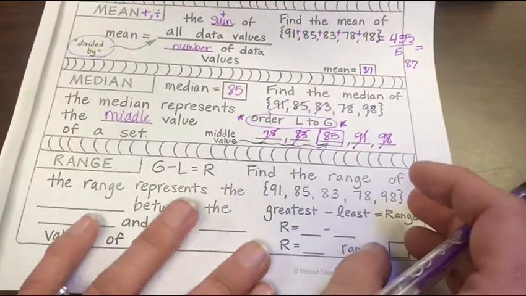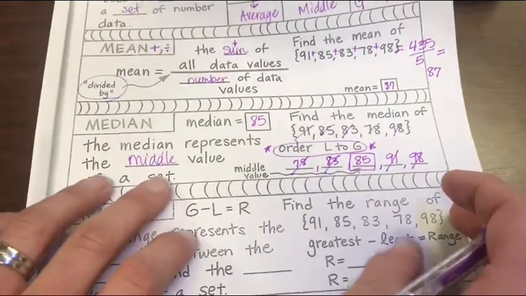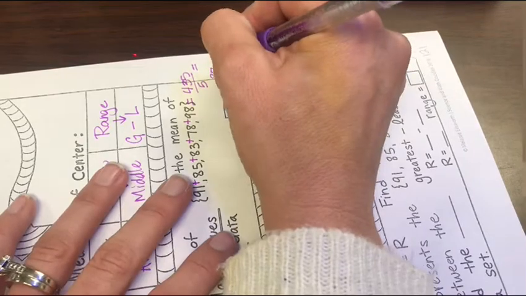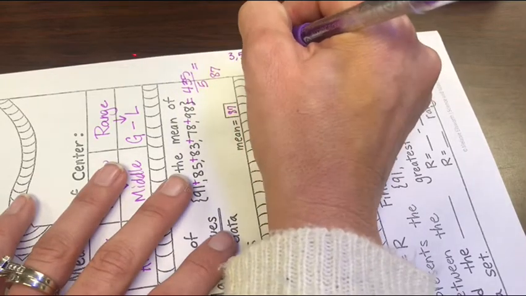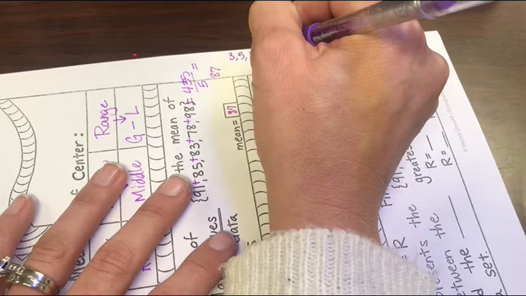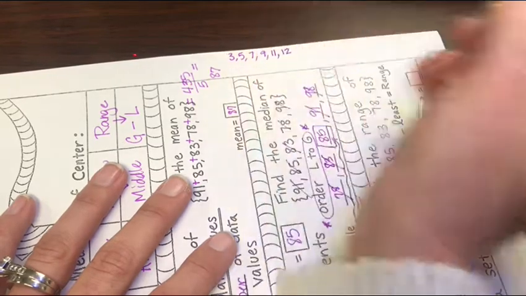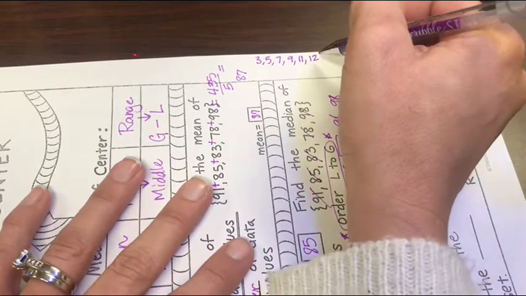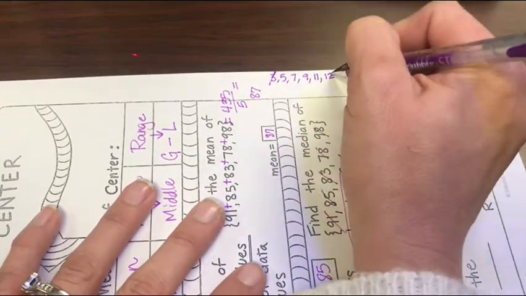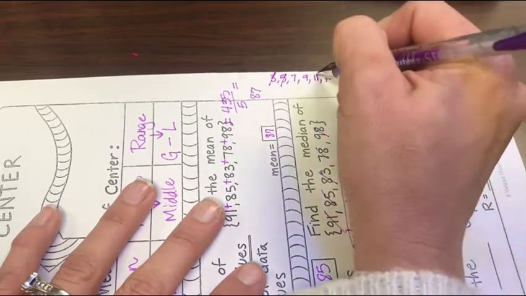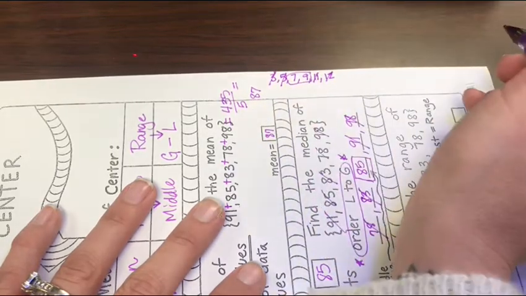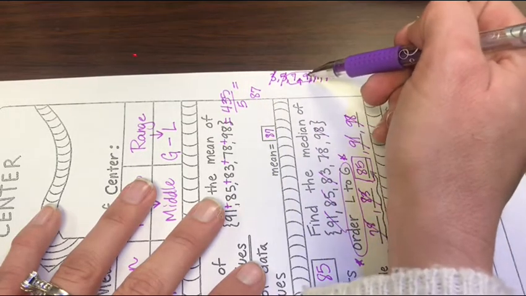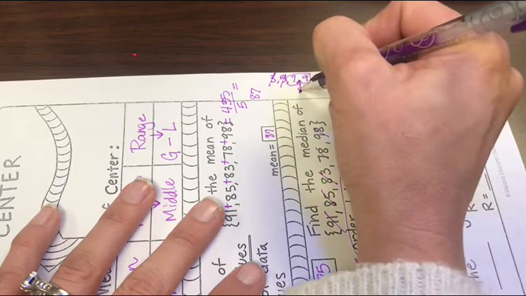Okay? So if you don't have a perfect middle, let's say, for example, that my numbers were 3, 5, 7, 9, 11, and 12, okay? So these are just some random numbers. They're in order from least to greatest. So if I want to find my middle number, my median, I'm going to mark out smallest and largest, next smallest, next largest. But see, I have 2 middle numbers. So a lot of the time you can look and say, what's halfway between 7 and 9? It's 8. So our median is going to be 8.